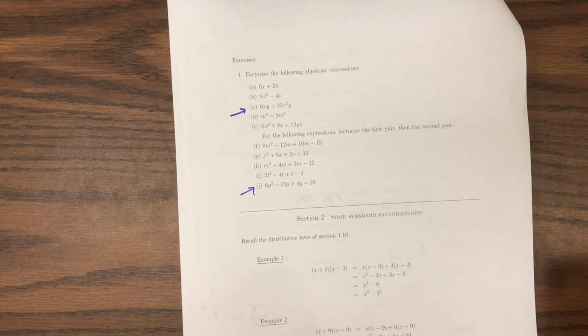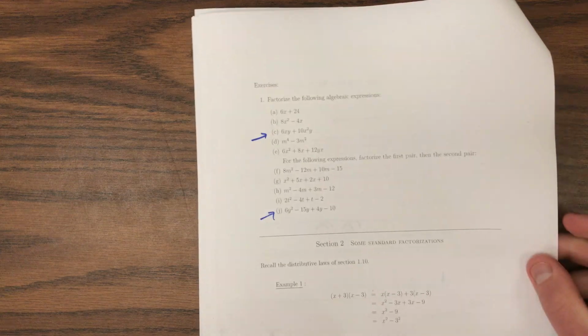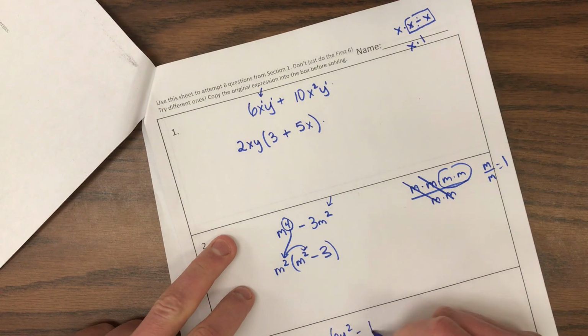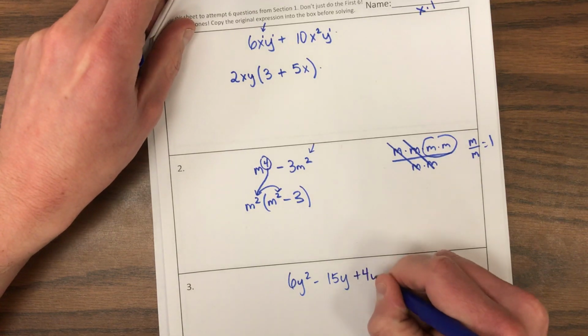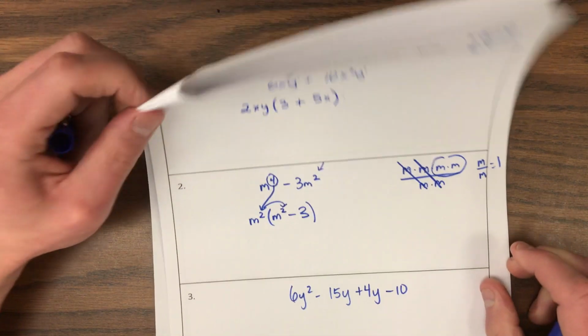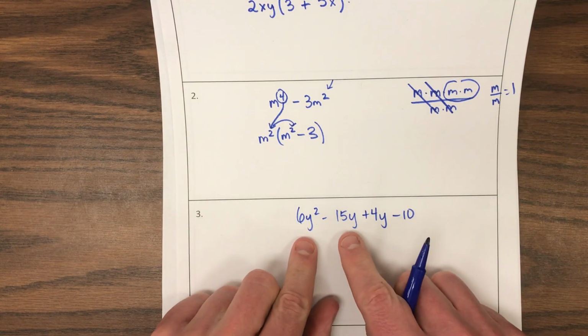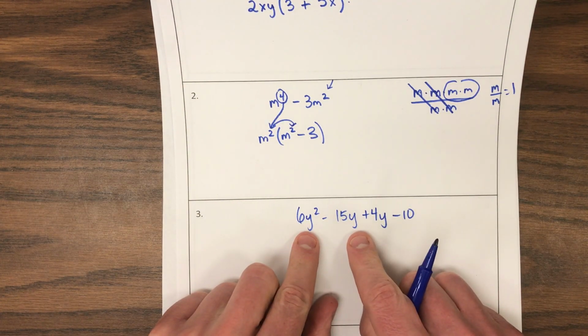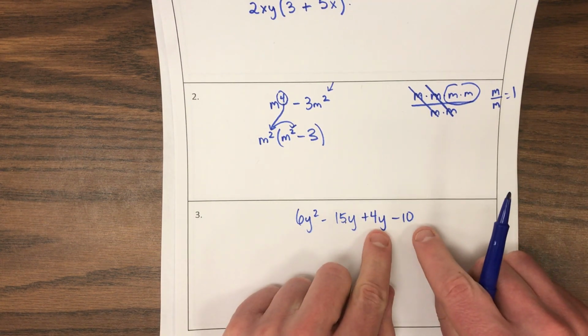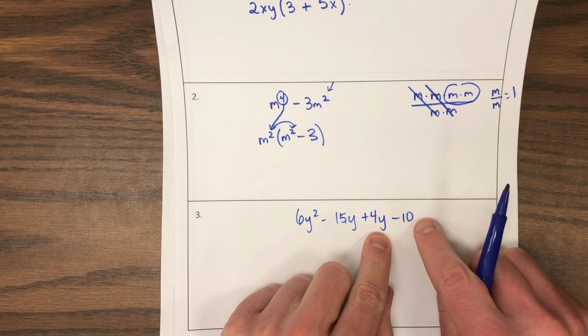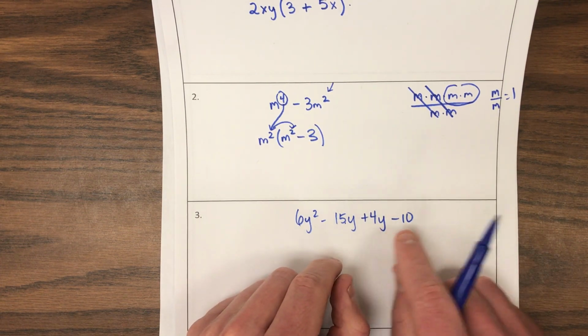So it says 6y squared minus 15y? Yeah, 6y squared minus 15y plus 4y minus 10. And so I see common factors of y and 3, because 3 goes into 6 and 15 from the first pair. And then I don't have common factors of y in the second pair, because this one doesn't have a y. But I have a common factor of 2, because 2 goes into 4 and 2 goes into 10.